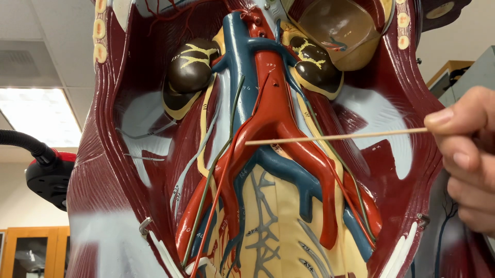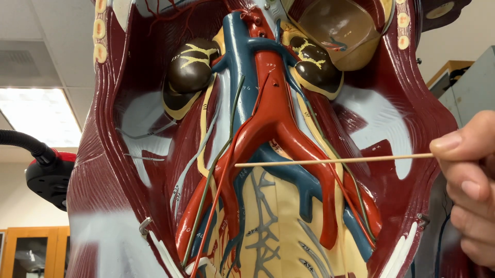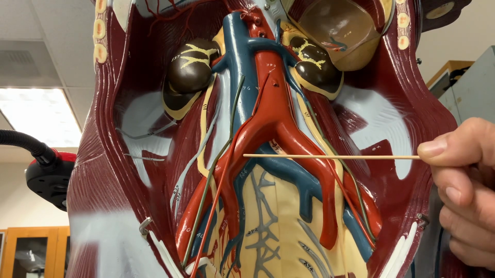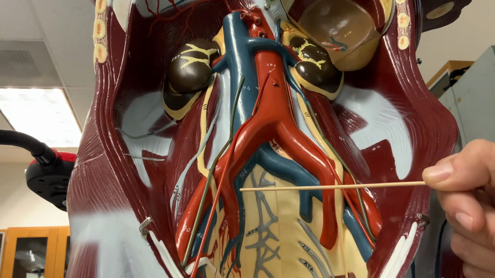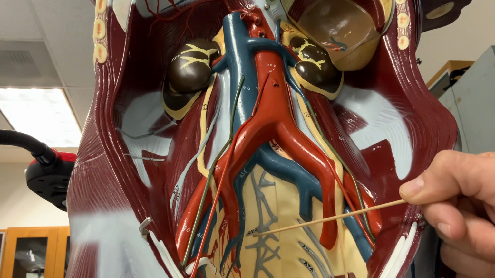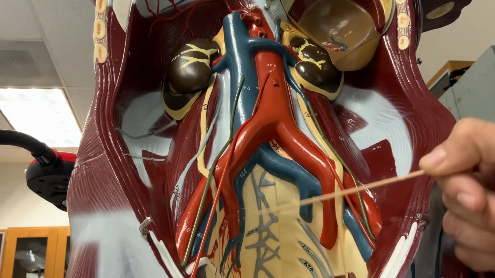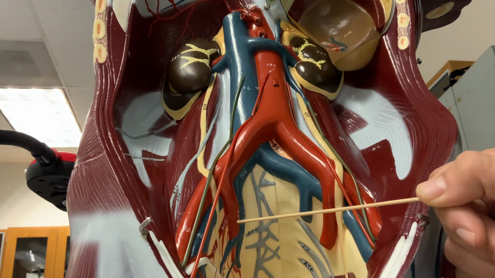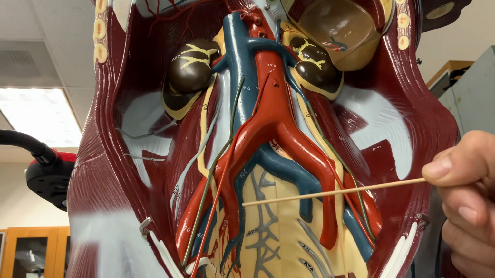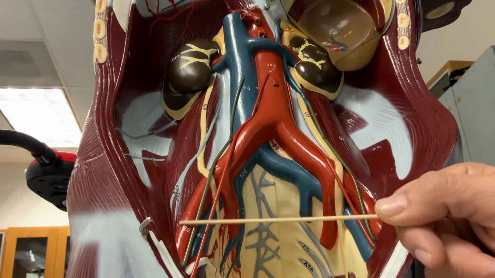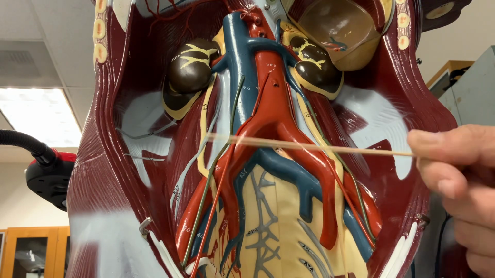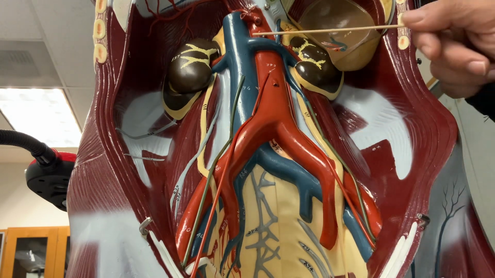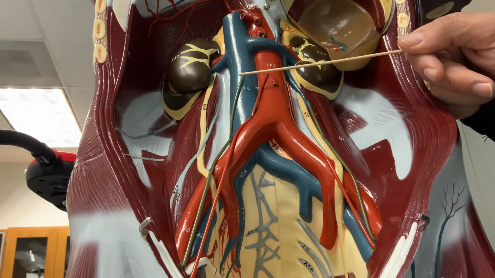This is called the common iliac artery because common usually implies that something's going to split into two. So this large one, again, common iliac, and then it's going to split into one that's going to go in this direction towards the posterior and one that's going to go anterior. And so the one that's going posterior is called the internal iliac. The one that's going forward here is going to be your external iliac artery.